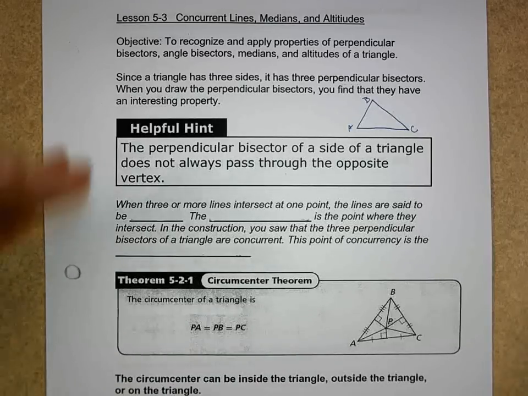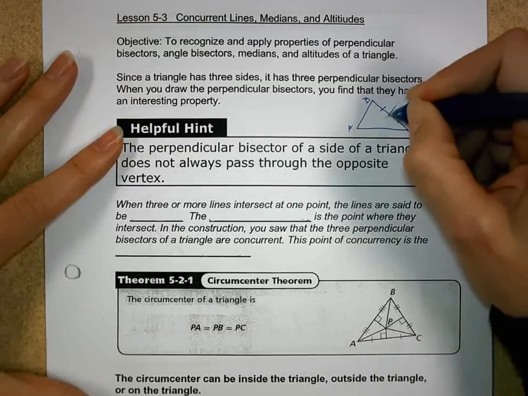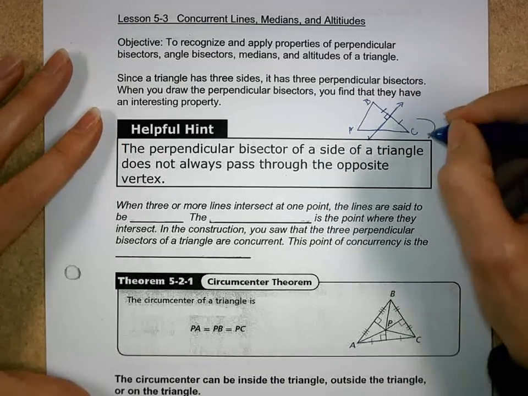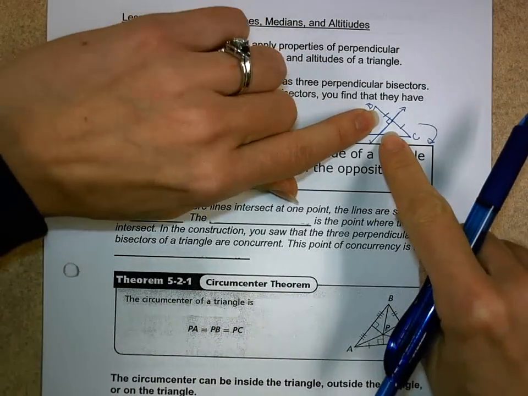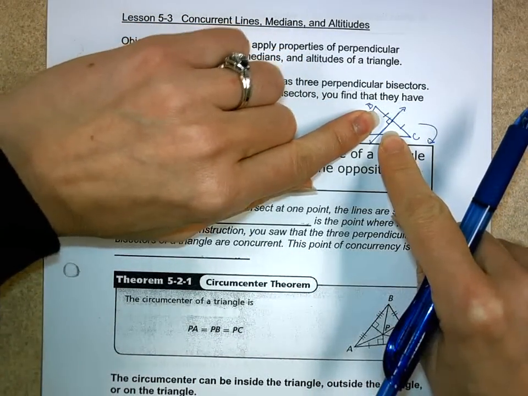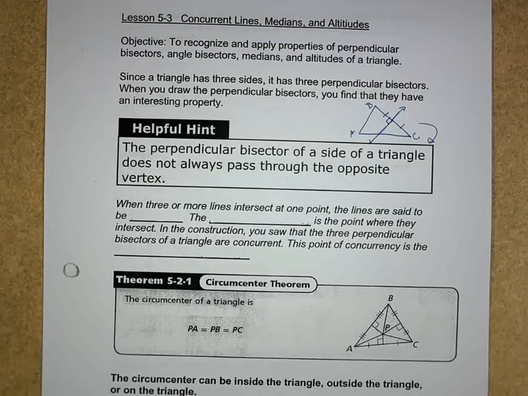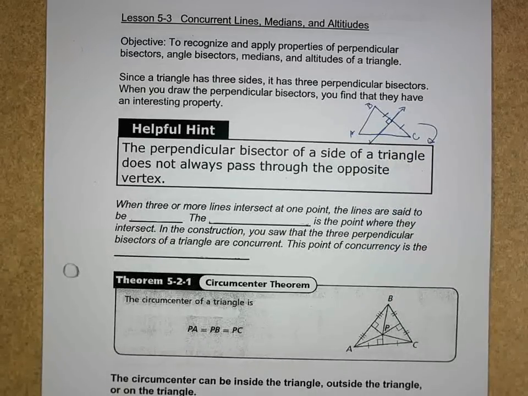So today, we're going to work with perpendicular bisectors again. Now remember, a perpendicular bisector goes through the midpoint and forms a right angle. Now notice how I drew this. This is the helpful hint you need to remember. When I draw it, I actually ignore the fact that there's a triangle there. I just draw the perpendicular bisector for that segment. I ignore the rest of the triangle. And when you do that, you don't automatically assume that it's going through the vertex of the angle opposite it. It helps you draw it more accurately.